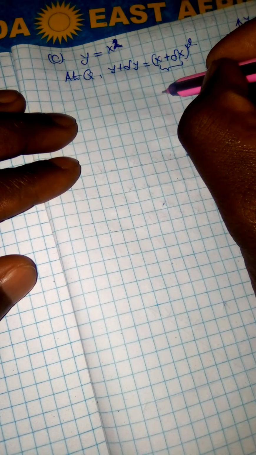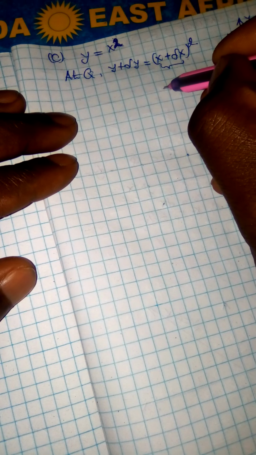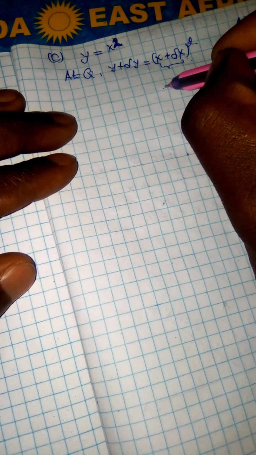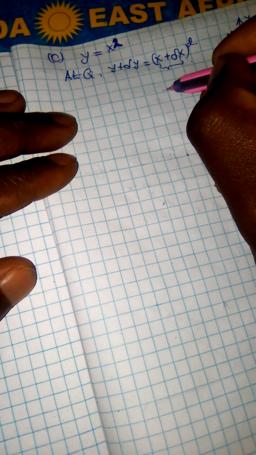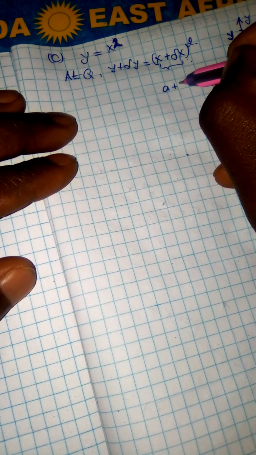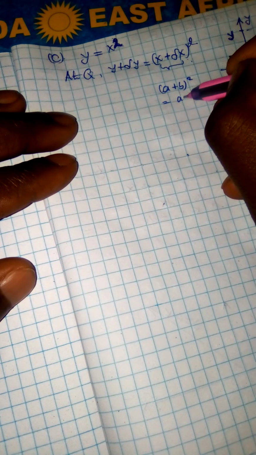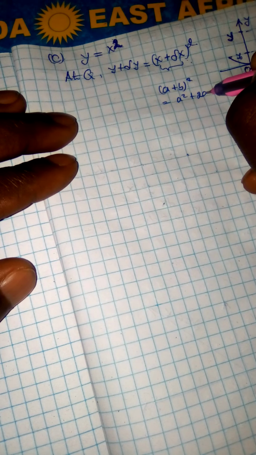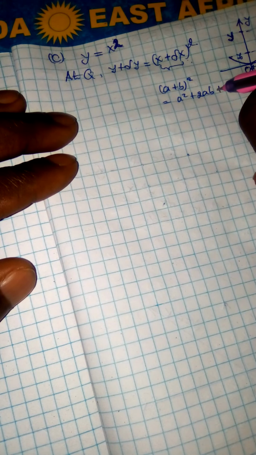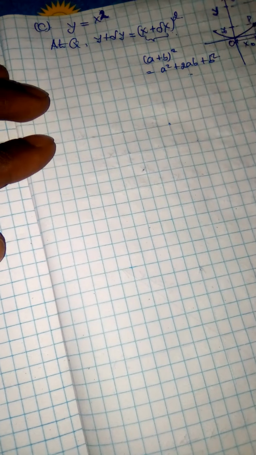Okay, so we know that we have a complete square here, where there is a formula that states that a plus b squared equals a squared plus 2ab plus b squared. So simply that is what we are going to apply here.